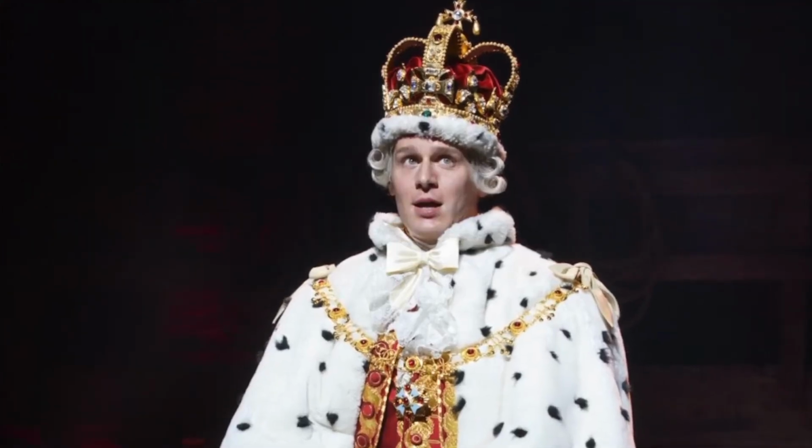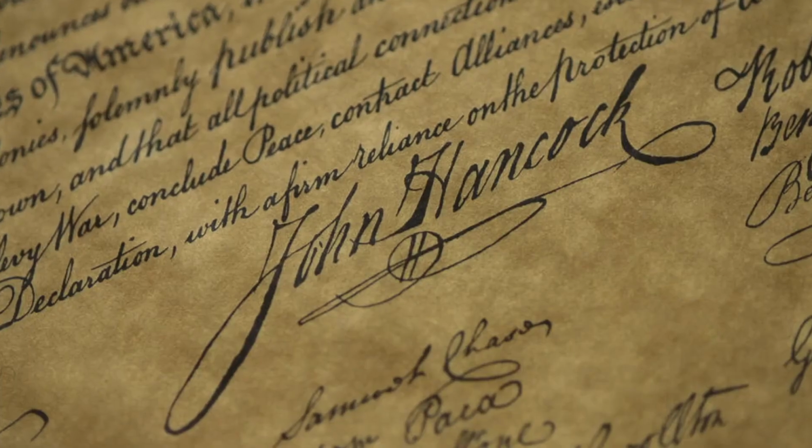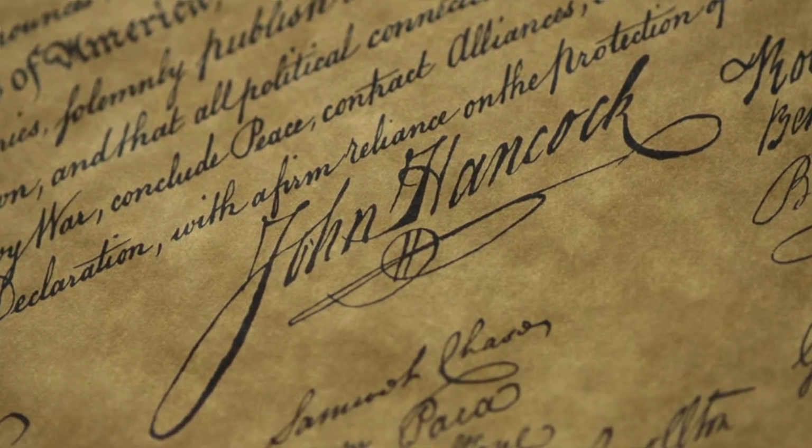Number three, the complaints against King George III. This is the biggest portion, 27 complaints. And then finally, it ends with our Declaration of Independence.